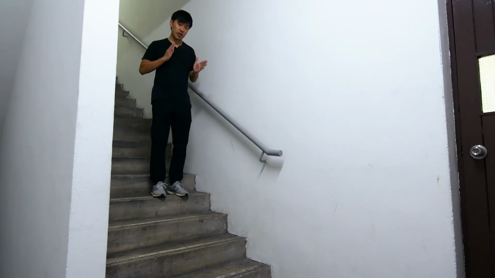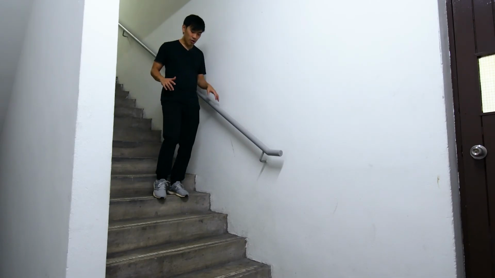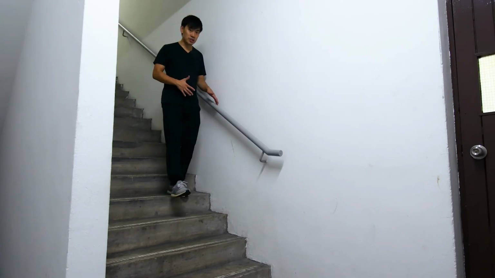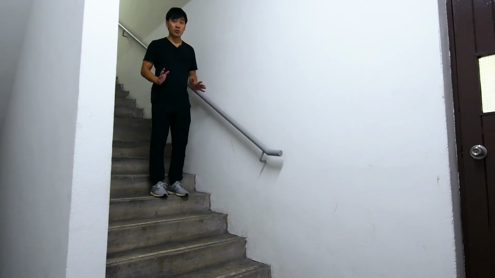So remember how we were shifting weight in the previous video? It's all about shifting your weight from heel to ball to toe. Now the most important thing here, however, is that when you are coming off the stairs, you need a grounded support in the supporting leg. And this is where a lot of people are already feeling a lot of knee pain. So what do you do?